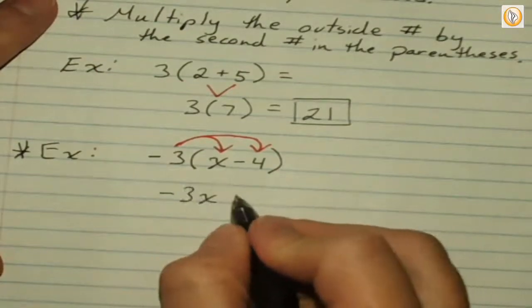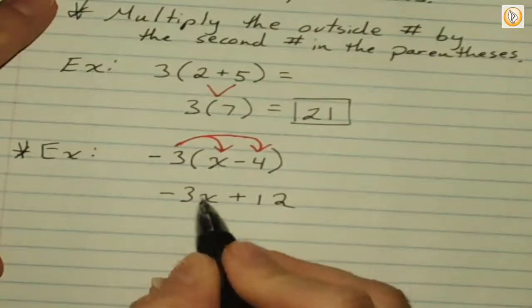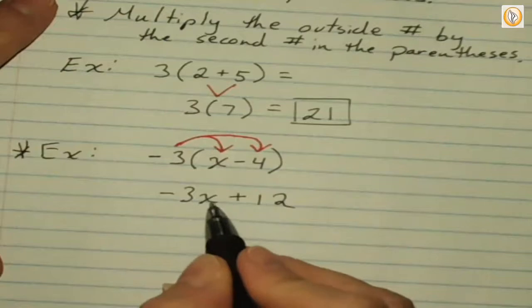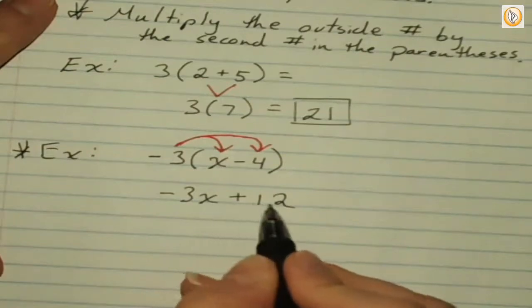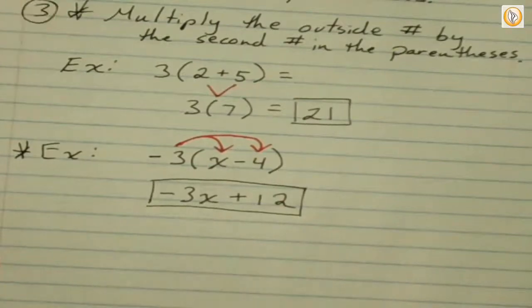A negative times a negative is positive 12. Can I combine this term and this term? No, Joseph's saying no because it has that x there, and when you're adding and subtracting, you can't. There's your answer. Any questions about what we just did? Okay, we're going to pause there until this afternoon.